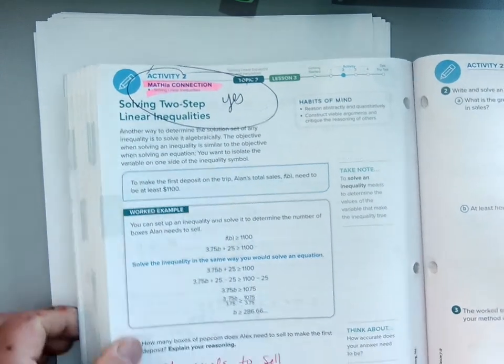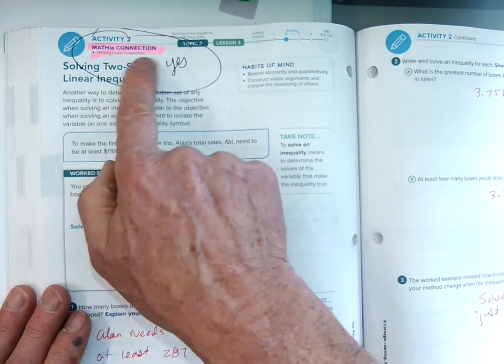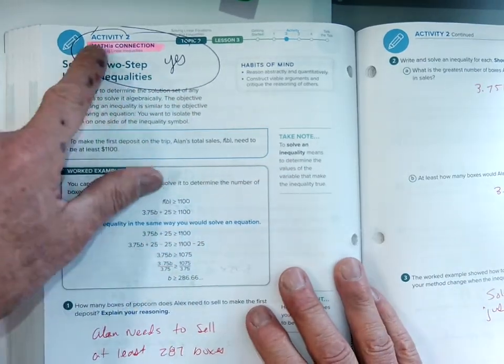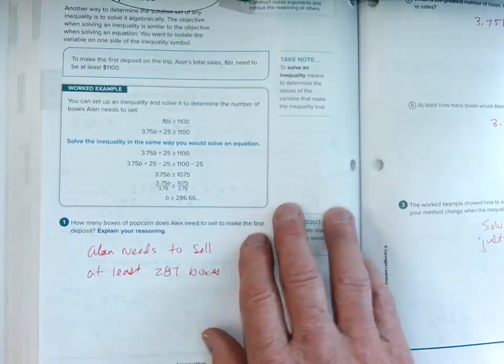Okay, everybody, let's take a look at the lesson today. The lesson starts on page 290. We do have a Mathia, and we're going to have to do a couple of things about the Mathia. But first of all, this problem's pretty easy.